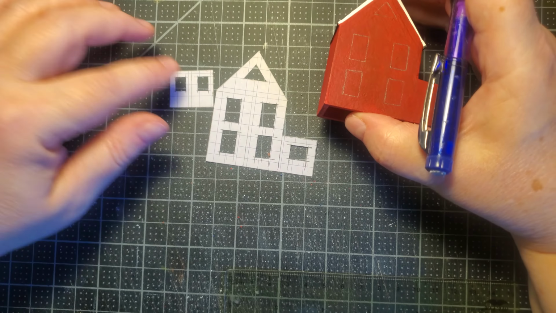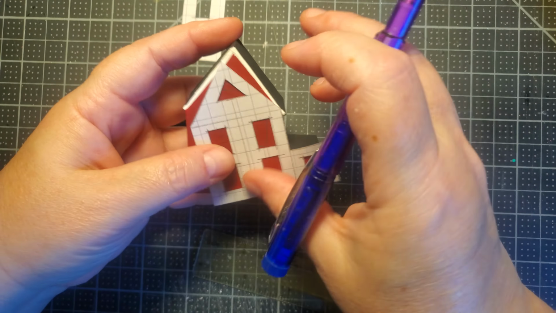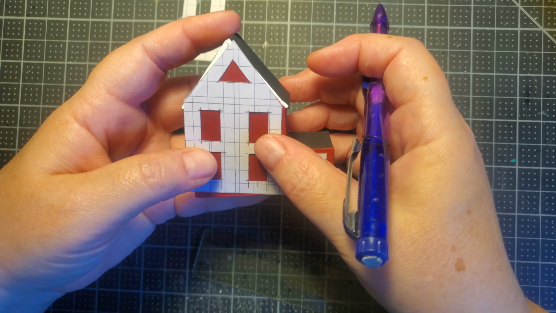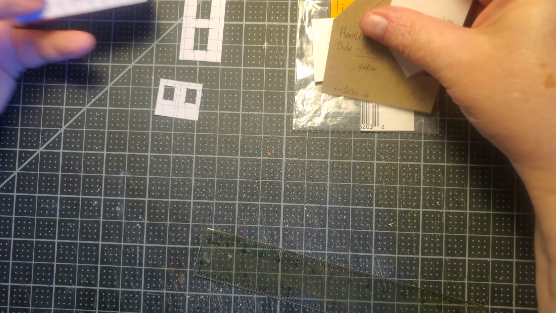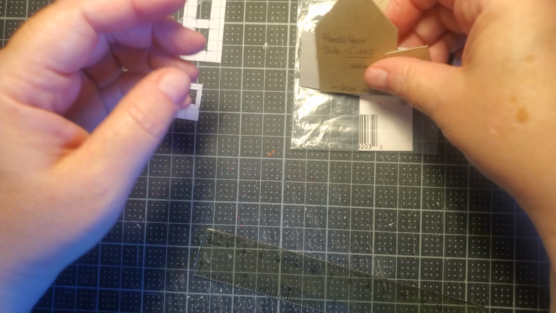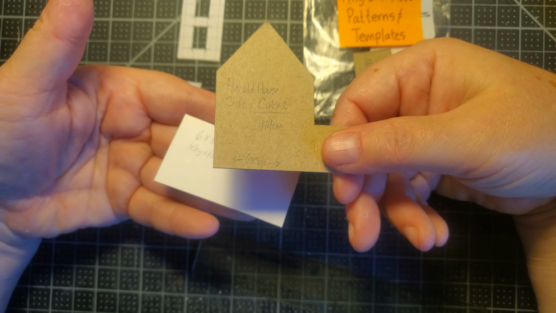With this house, what I call, this was my doll house, I just made a really quick paper template from this. Now, you might be saying, well, how quick can you make a paper template? I thought that in the future, even for this piece, I might want to make more of these.